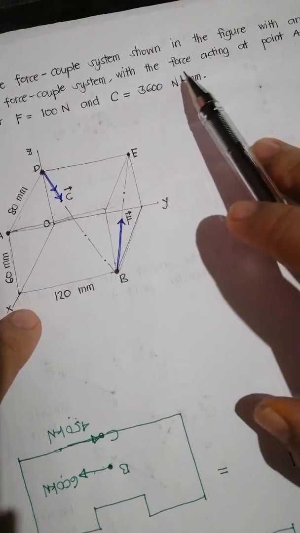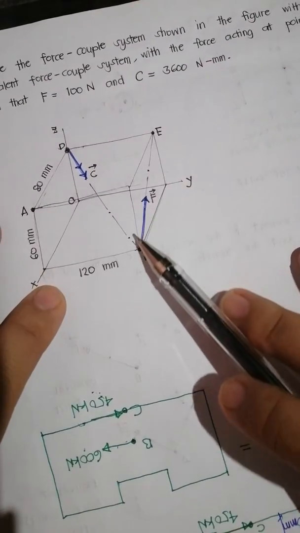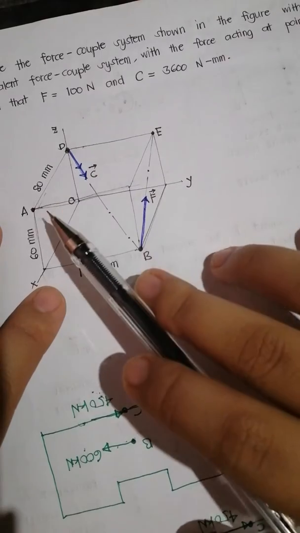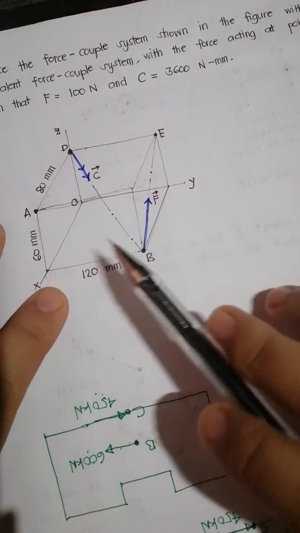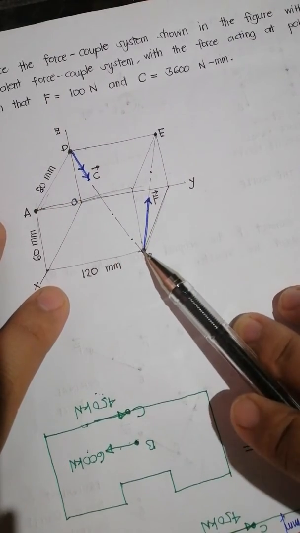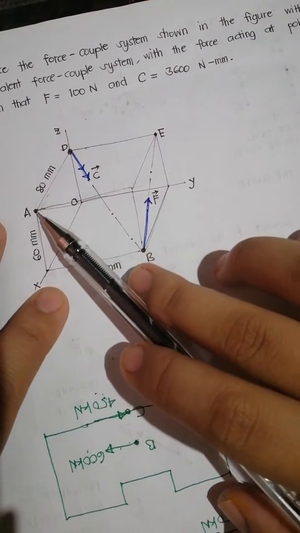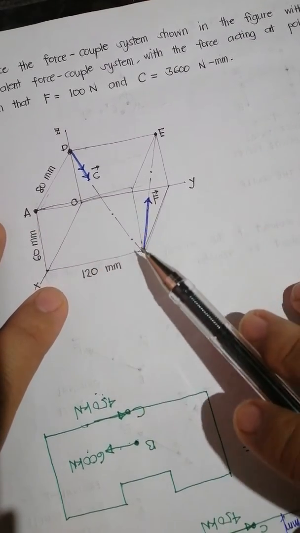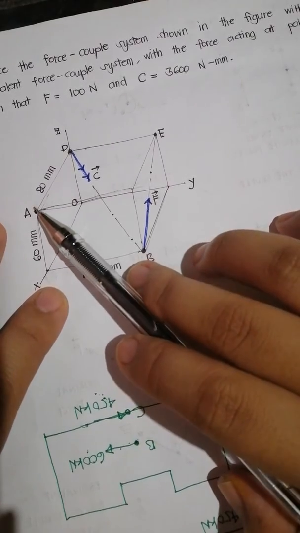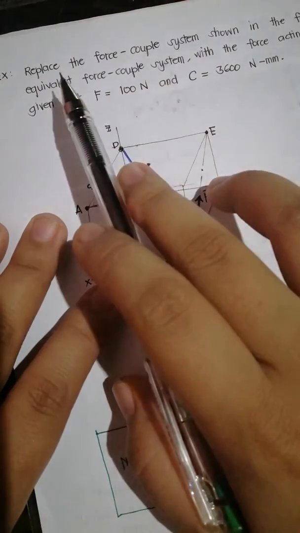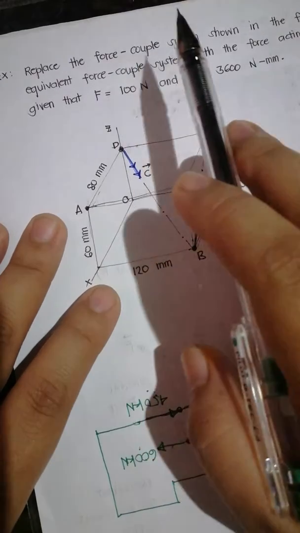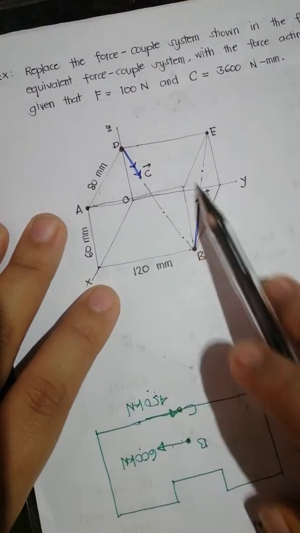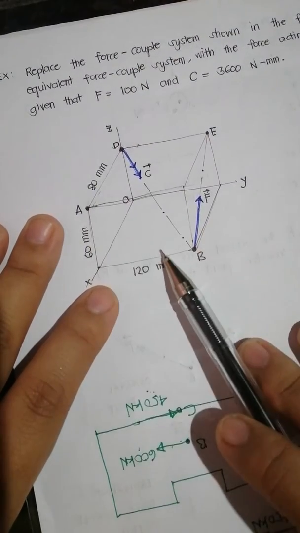Now, we have to transfer this force to point A, from its point of action at point B. When we transfer it to point A, we have to get the equivalent force couple system that is equivalent to this original system.